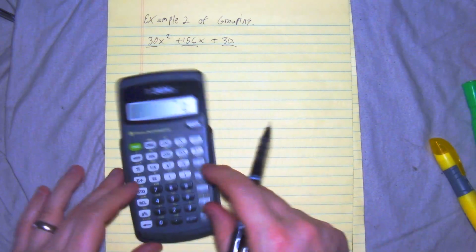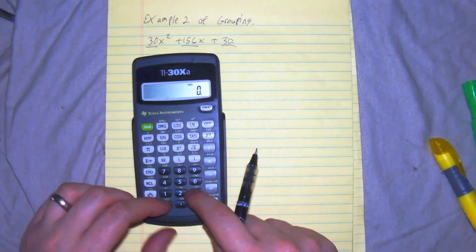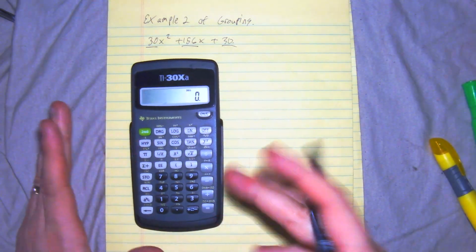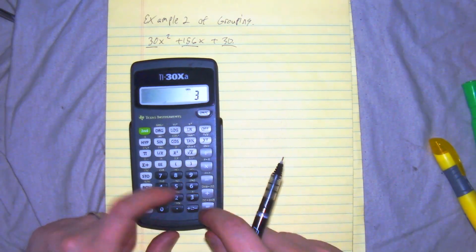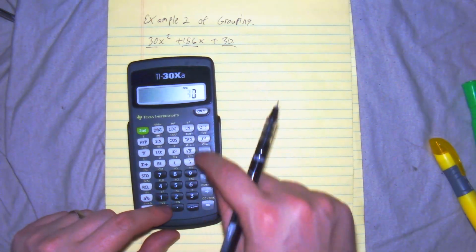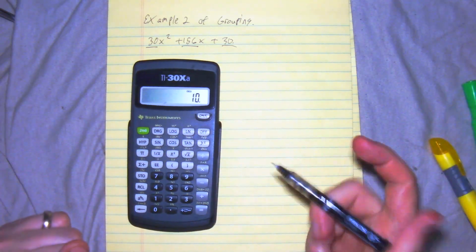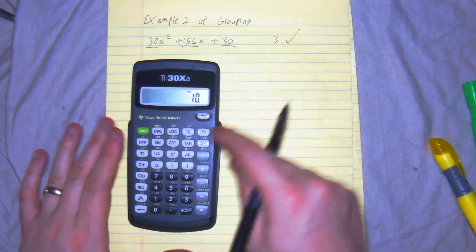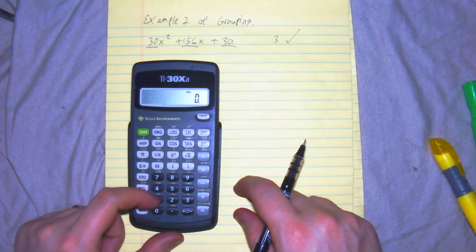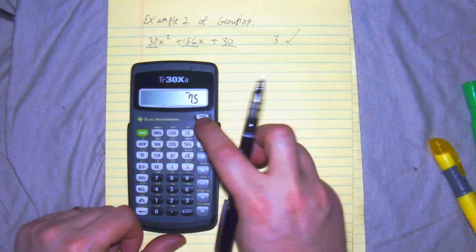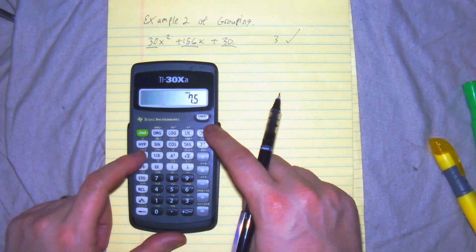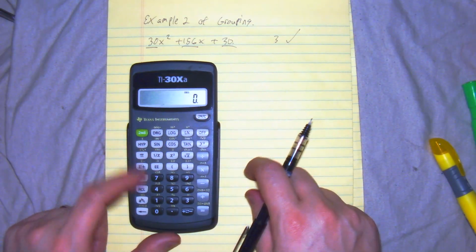If you can't see it right away, it's just kind of a plug and chug check. So I know right away they're all divisible by 2. Let's see a little bit bigger. 30 divided by 3 is 10, good. 156 divided by 3, good. 3 works. Let's try 4. 30 divided by 4 gives a decimal, so let's not use it.